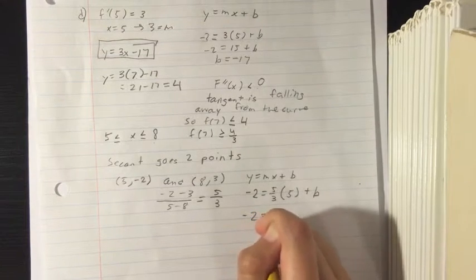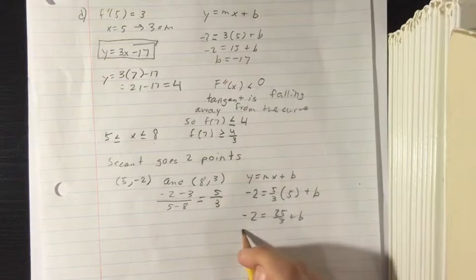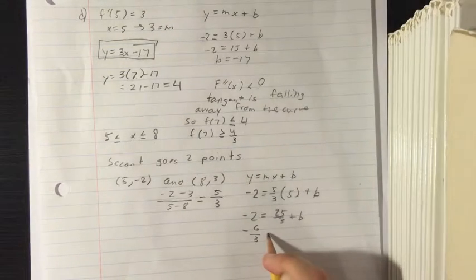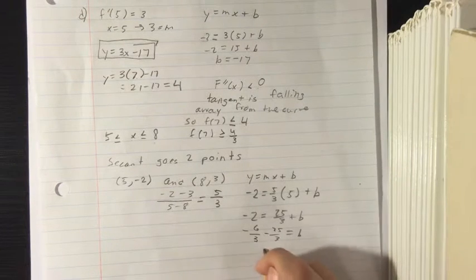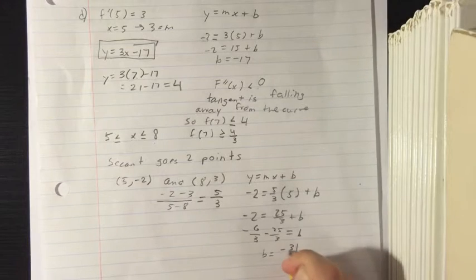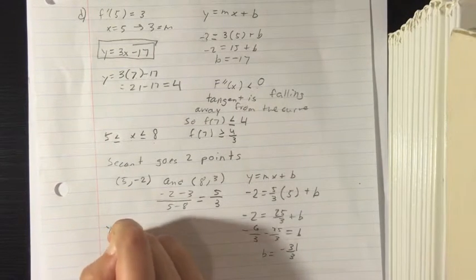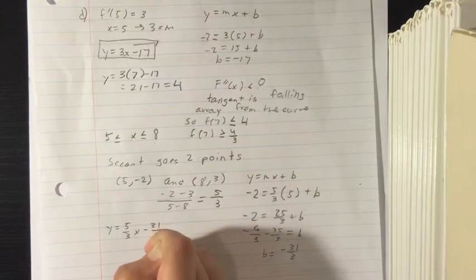We have negative 2 equals 25 over 3 plus b. Let's subtract those, so negative 2 minus 25 over 3 equals b, and b equals negative 31 over 3. So our equation is y equals 5 over 3 x minus 31 over 3.